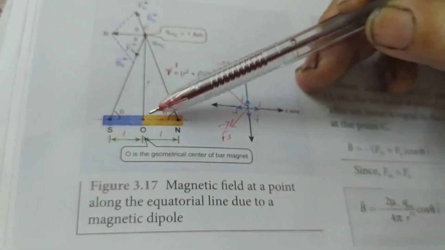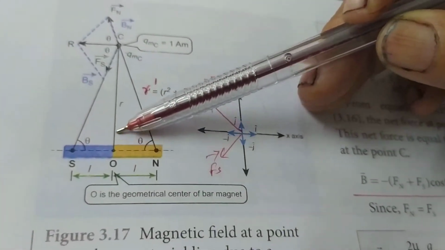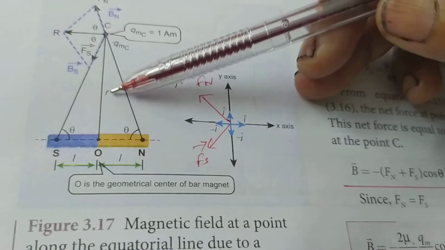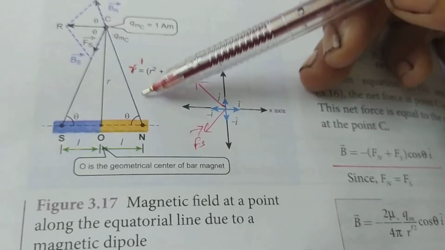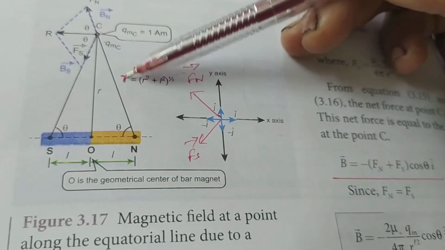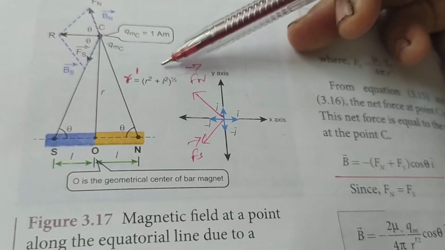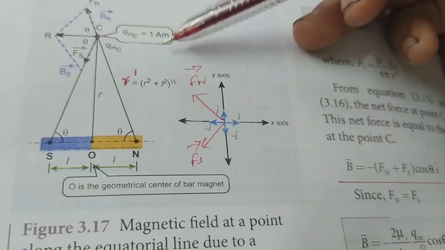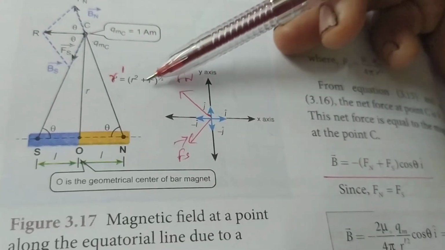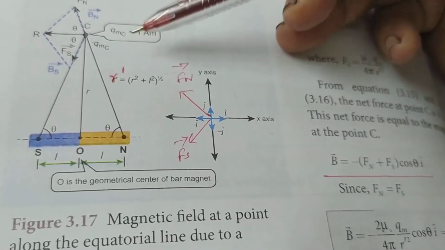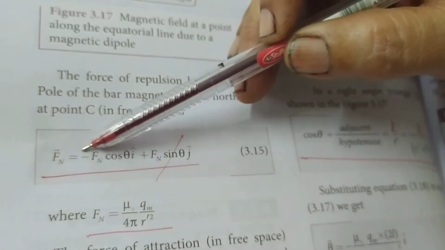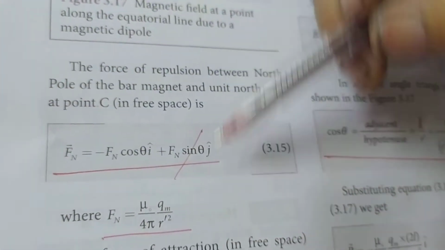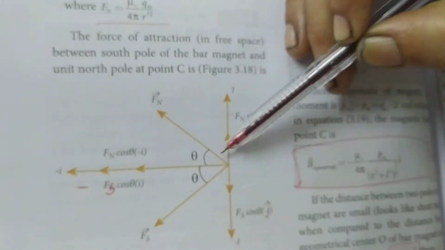And here you know this is 2L, so this length is L, and the distance of C from point O is r. Taking this right angle, what is the hypotenuse? The hypotenuse is given by r dash, which is the square root of r square plus L square, according to Pythagoras theorem. And here, what is the force due to the north pole? When you see this diagram, you can understand easily.